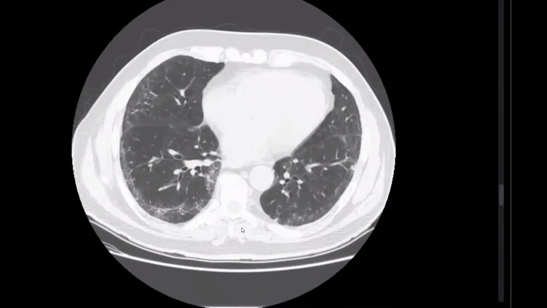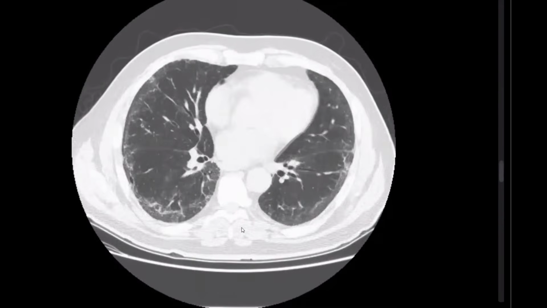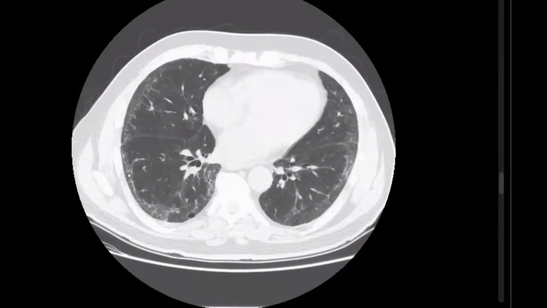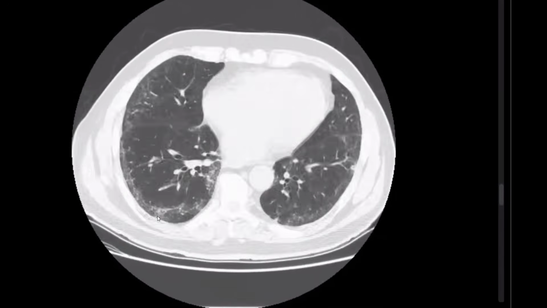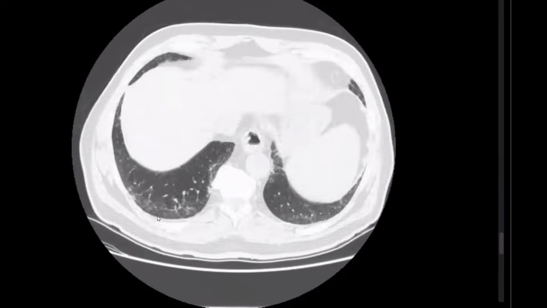This one is called subpleural sparing. We have reticulations at the periphery of the lung fields with relative subpleural sparing. Look for this very thin line sparing the lung parenchyma.